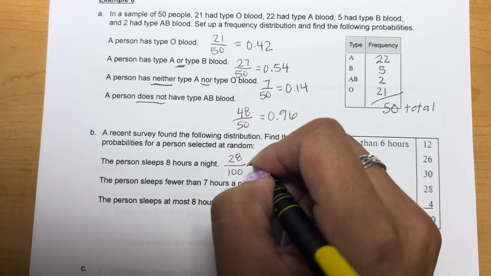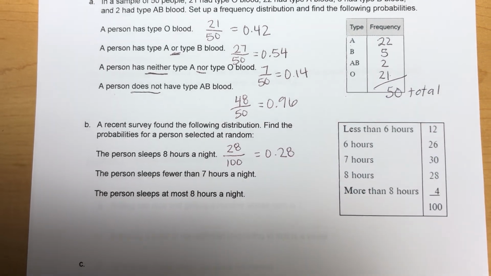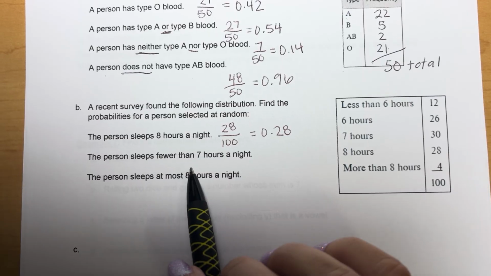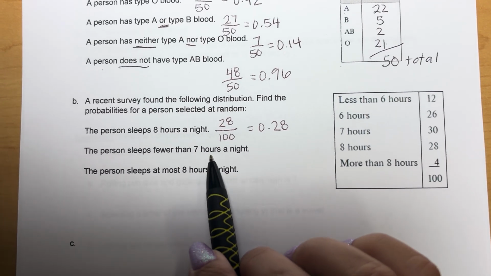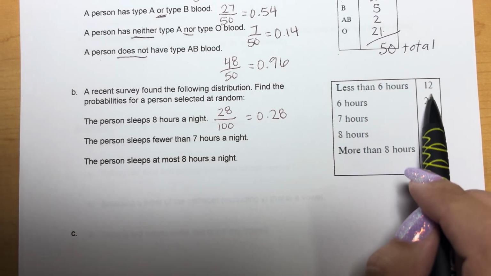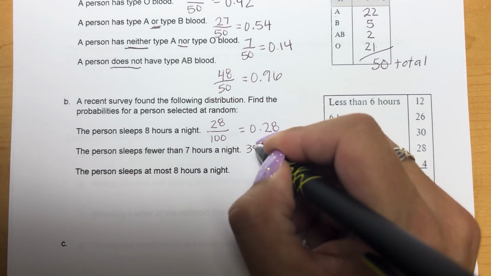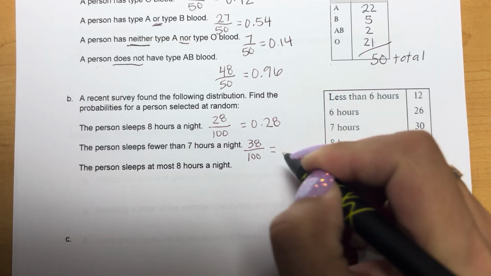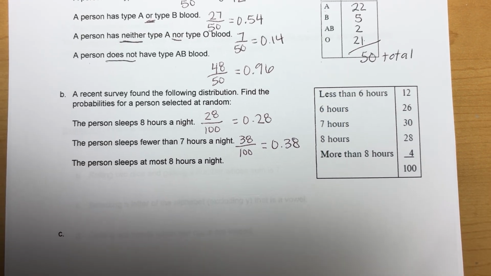28 out of 100, that simplifies to 0.28. What's the probability that a person sleeps fewer than 7 hours? So notice they didn't say equal to. So fewer than 7, that would be 6 or less than 6. So if we add those two together, we have 26 plus 12, we're going to end up with 38 people out of the 100. So that's going to be 0.38 as our probability.